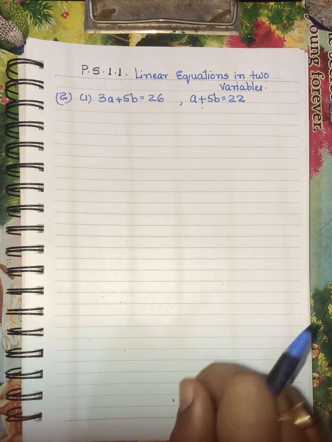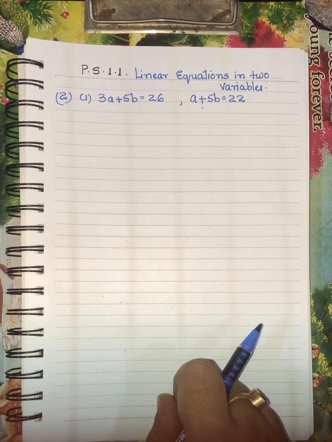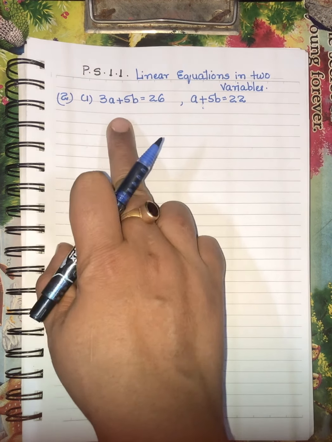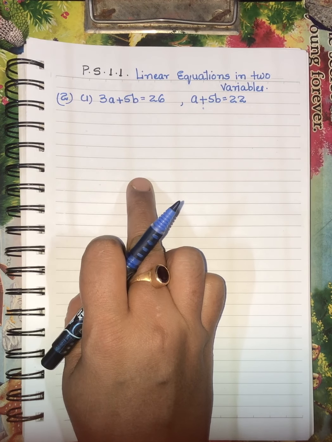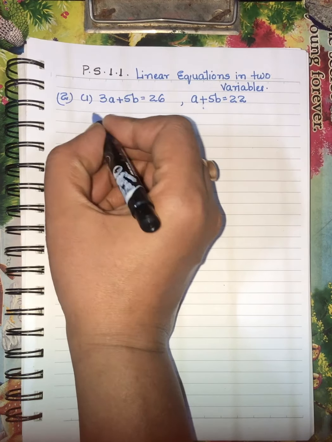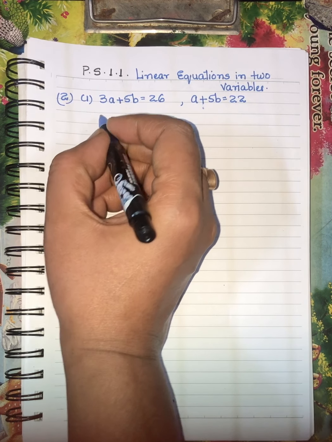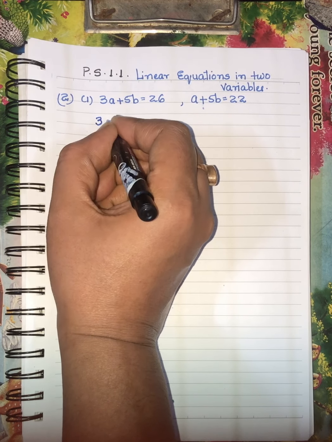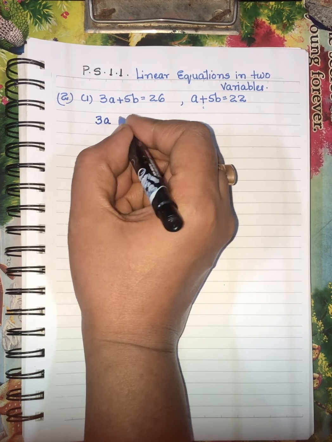Yes, children, today let us solve the sums of linear equations in two variables, exercise 1.1. These equations we can solve either by elimination method or even substitution method. That is our wish. So I am solving accordingly. Whichever is easier for you, you can solve. Let us take both the equations one under the other.